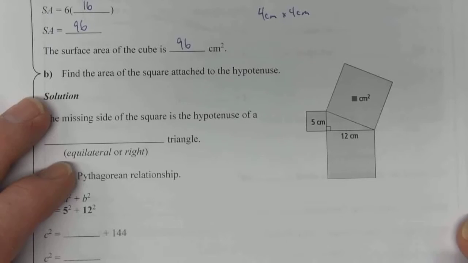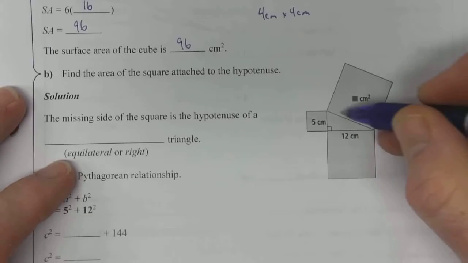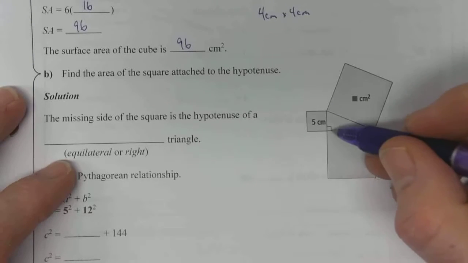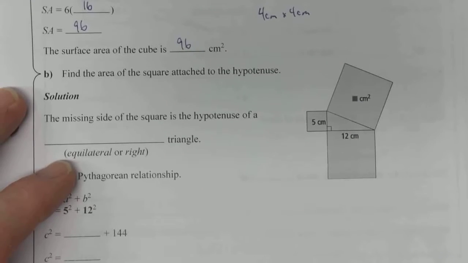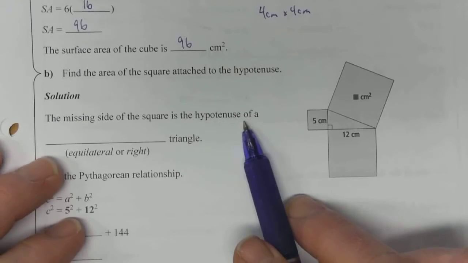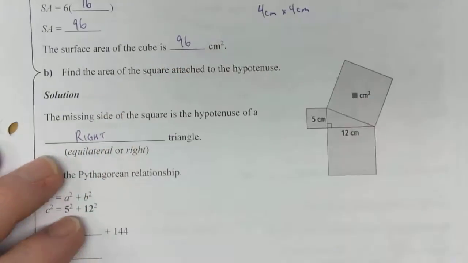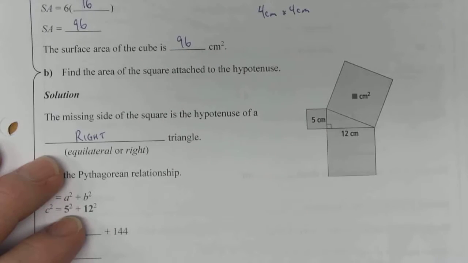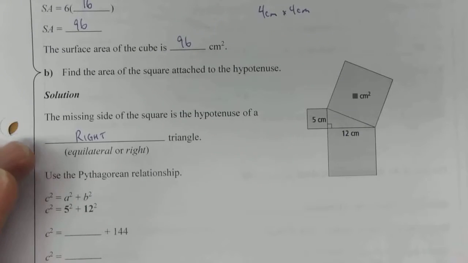Find the area of the square attached to the hypotenuse. So the hypotenuse, just a reminder, is a diagonal line that is opposite the 90-degree angle in a right angle triangle. So the missing side of the square is the hypotenuse of a right triangle. As shown here, this is a right triangle. It's got a 90-degree angle in it.